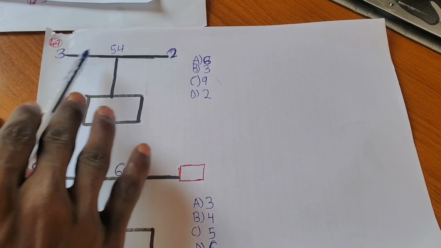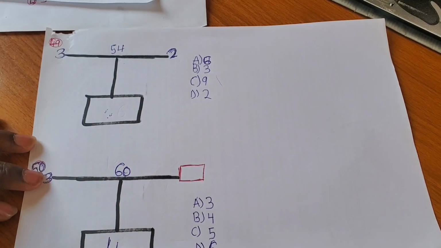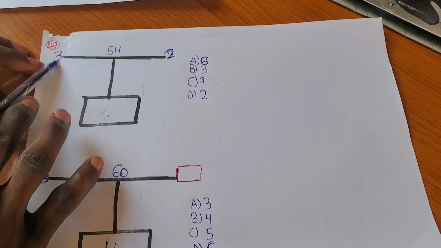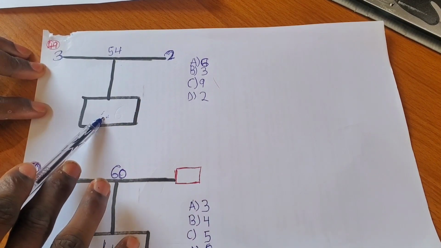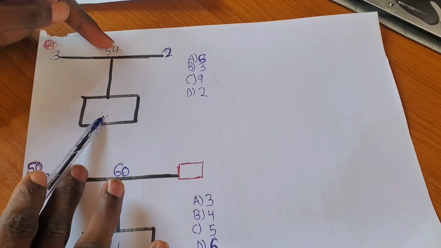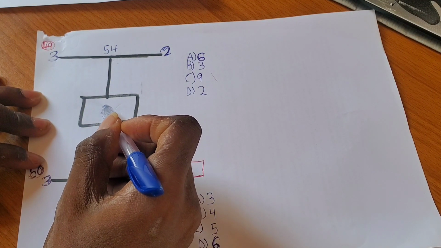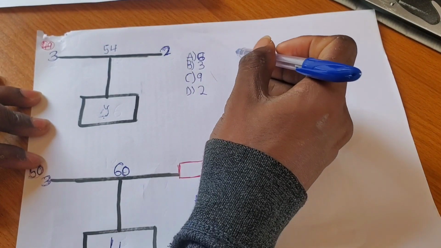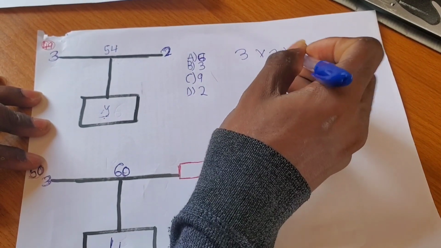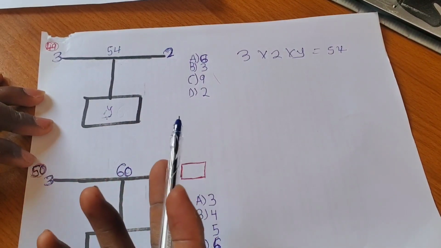We have 3, 54, and 2. We are asked to find the value that is going to be here. And I've already told you that the product of the number here and the number that is here will give us the number that is here, as foretold in the sample that you are given. Now, let us represent this number by y. So I'm going to have 3 times 2 times y must equal what? 54. So the goal is to solve for the value of y.